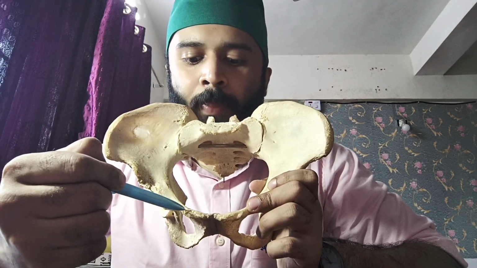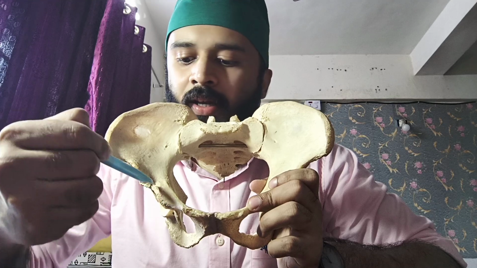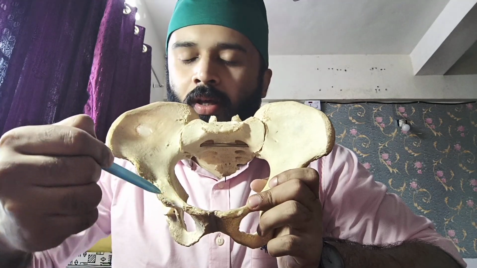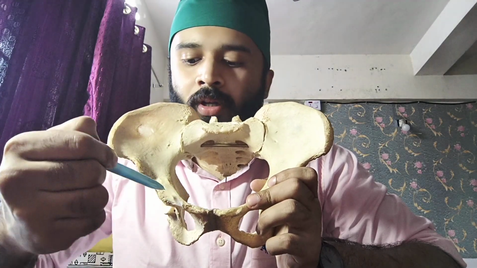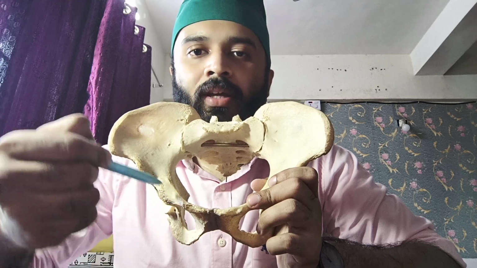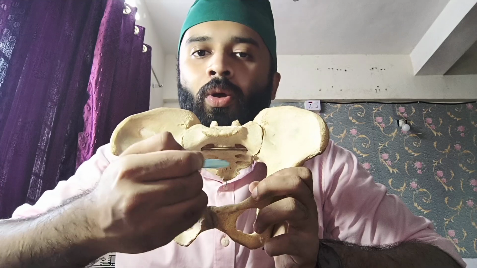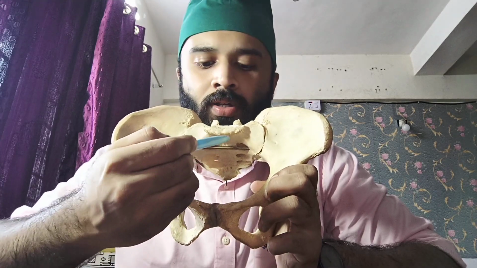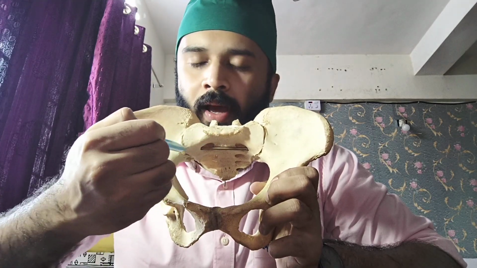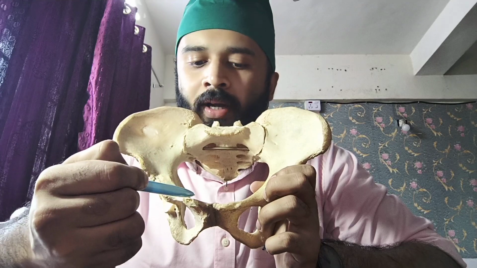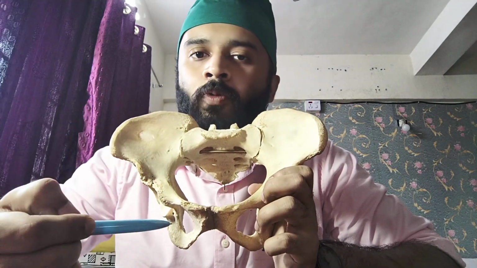This in entirety can be called the iliopectineal line. Very important: the arcuate line plus the pectineal line is the iliopectineal line. Over here, the superior border of the pubic symphysis will complete your pelvic inlet. So: sacral promontory, ala of sacrum, iliopectineal line, and superior border of pubic symphysis.